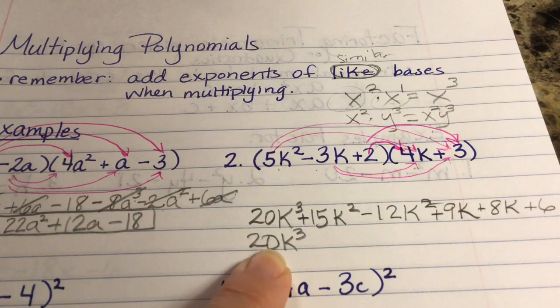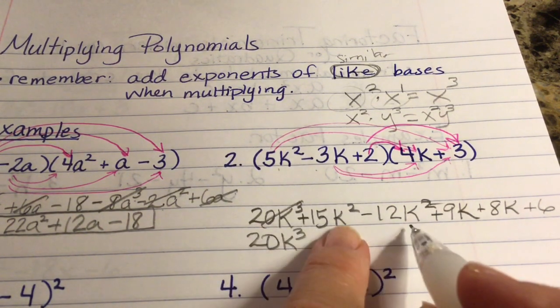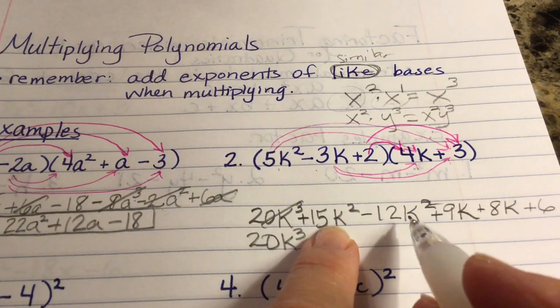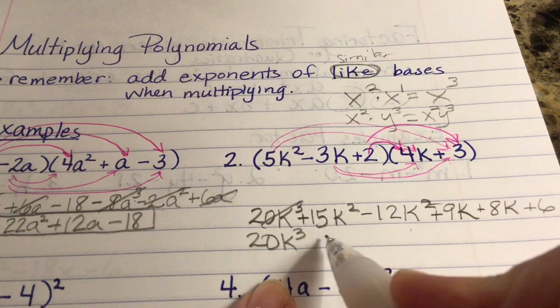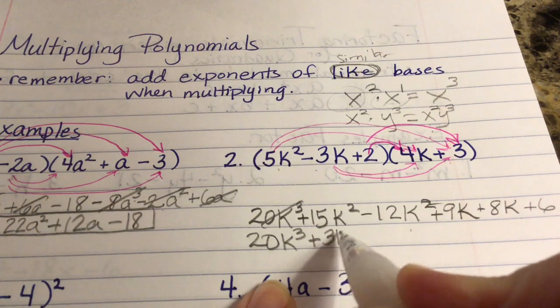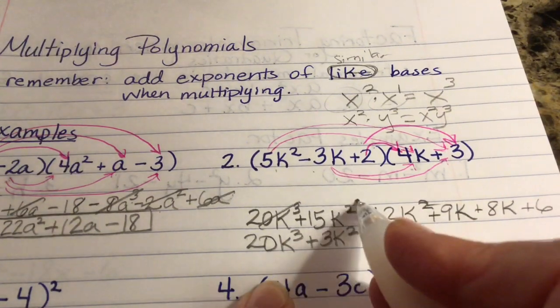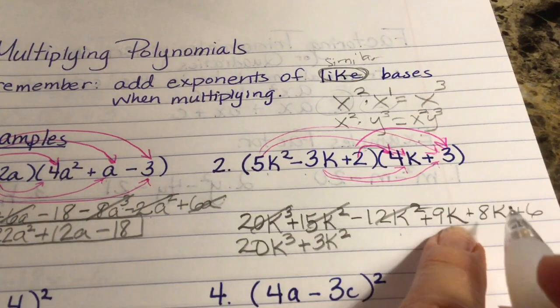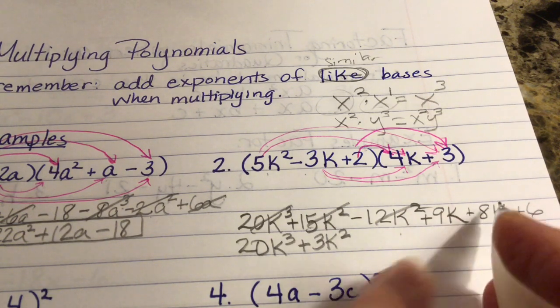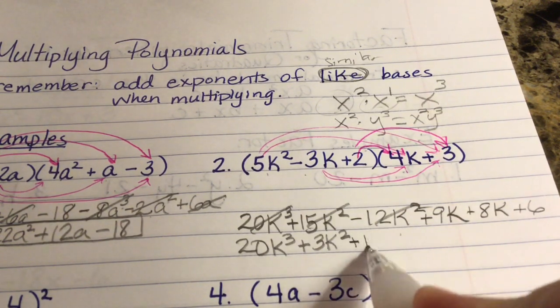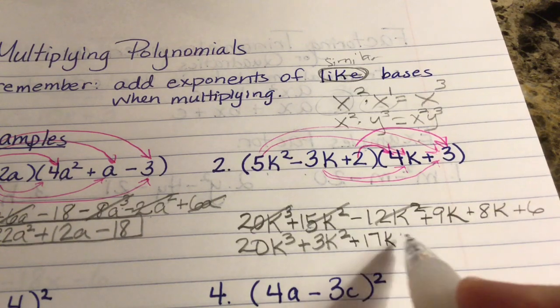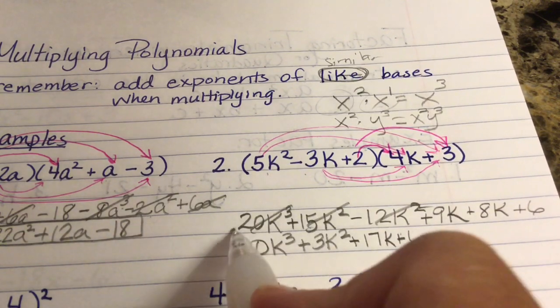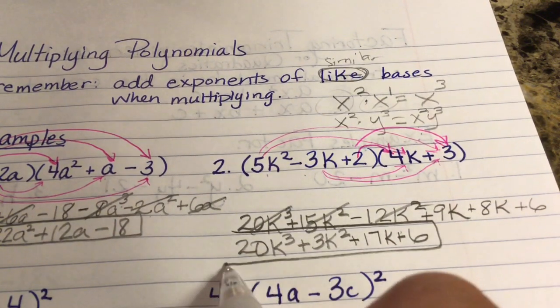20k cubed, that one's gone. Here are my 2 like terms. 15k squared minus 12k squared is going to be positive 3k squared. Those are gone. 9k plus 8k is 17k plus 6. So there's my answer to question 2.